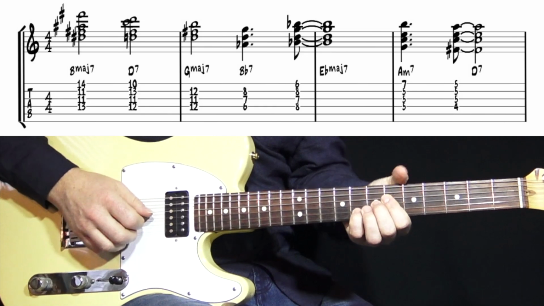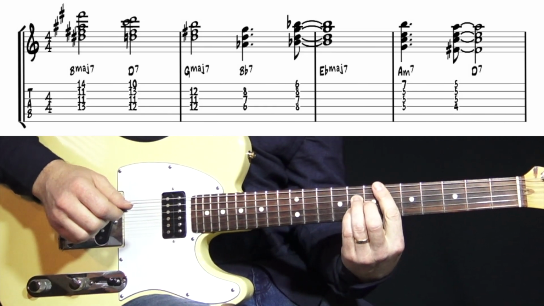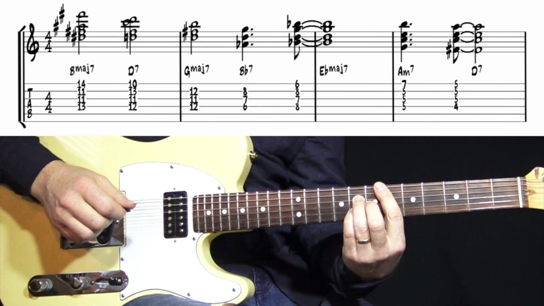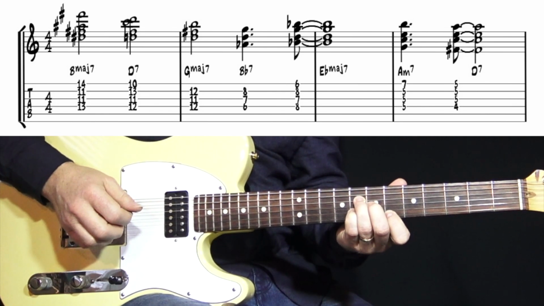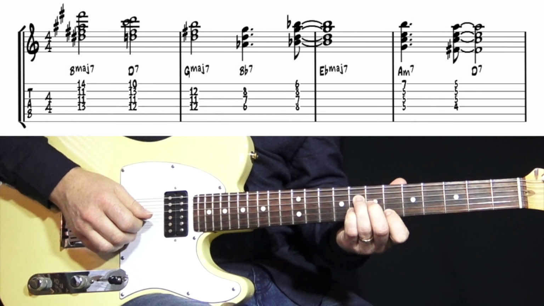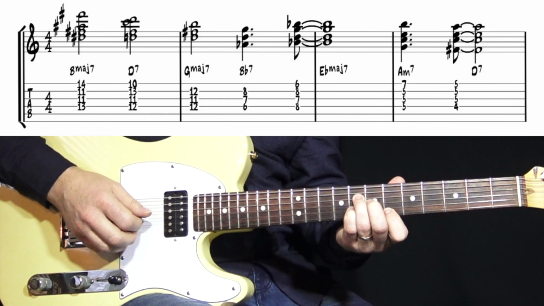Alright, and it goes to the E flat major 7 chord. It's like this. Double the melody here, the perfect 5th, major 3rd and the major 7th.